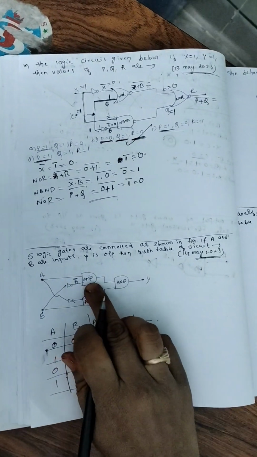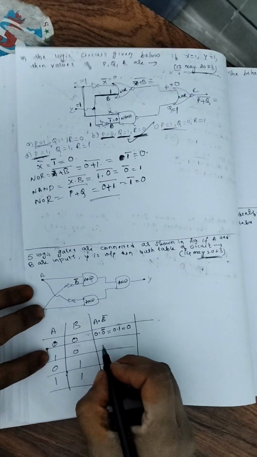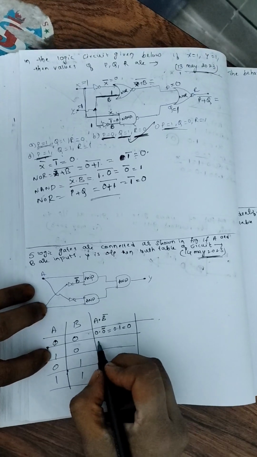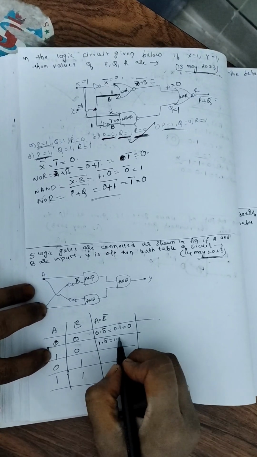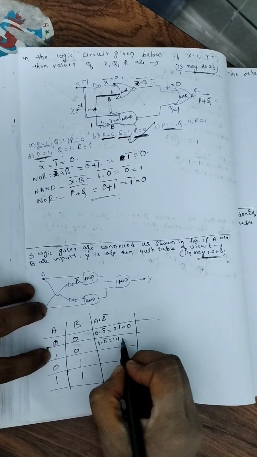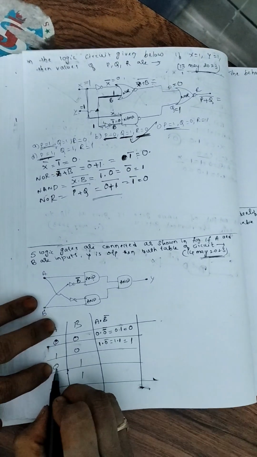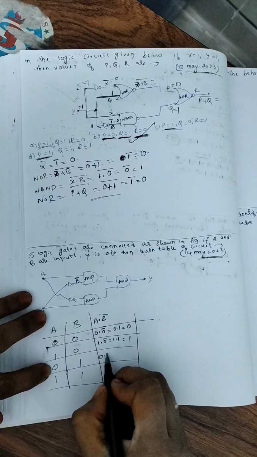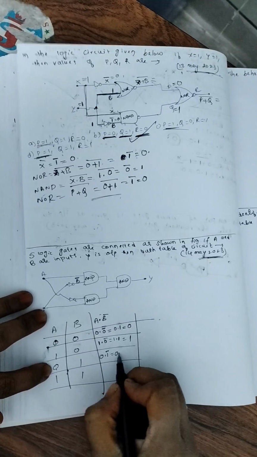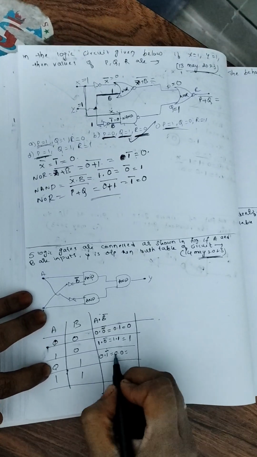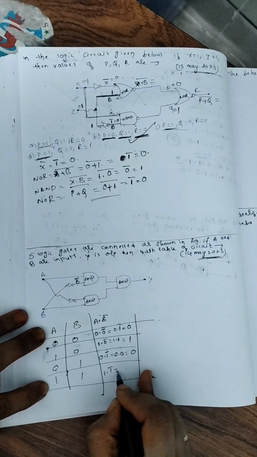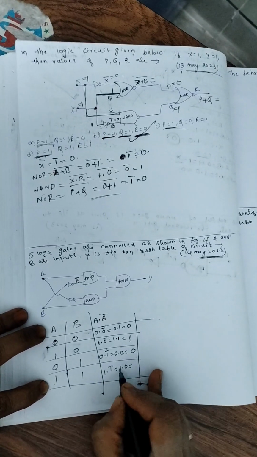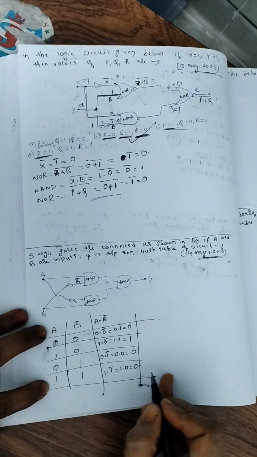Next, 1 dot 0 bar. 1 dot 1. 0 bar means 1. 1 I got. Again A 0, B 1 bar. 0 into 1 bar means 0. 0 into 0, 0. Now next A 1, B 1 bar. 1 into 0, 0 itself.